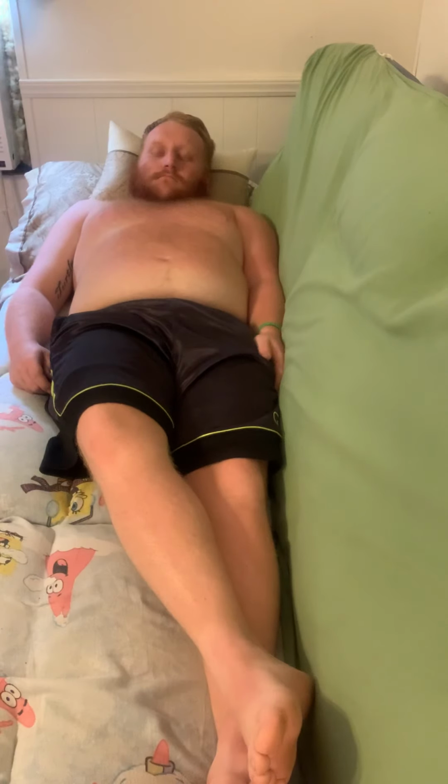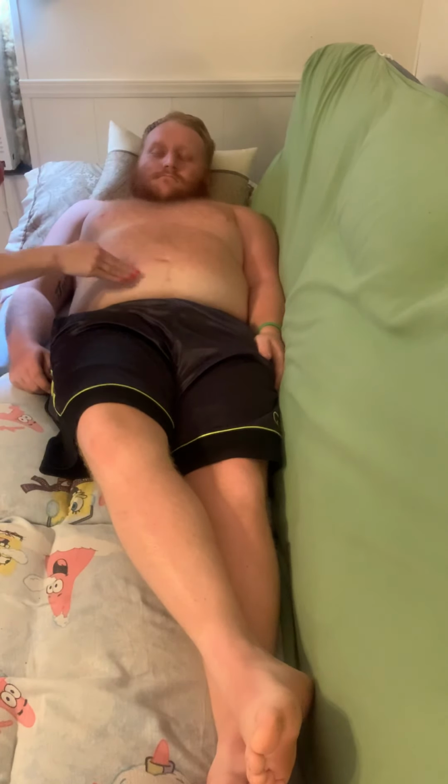Then we will move on to the palpation portion of the examination. I'm going to start with light palpation, pressing in on your stomach.